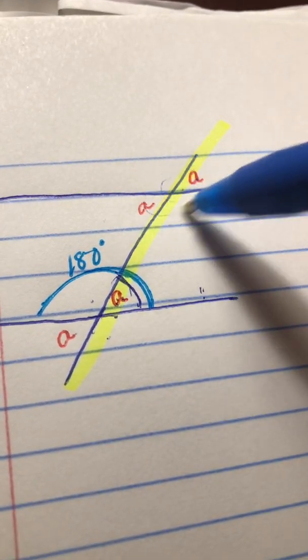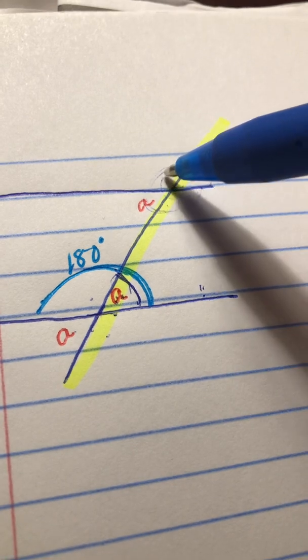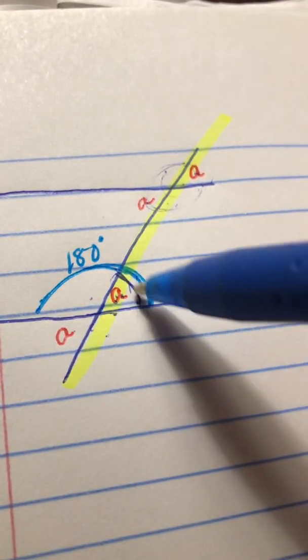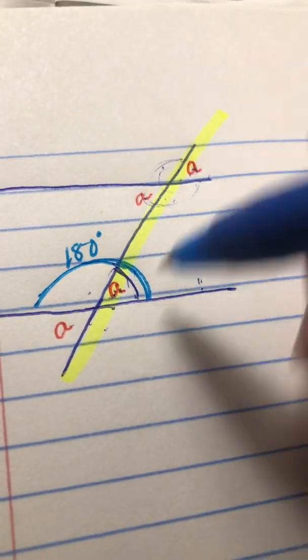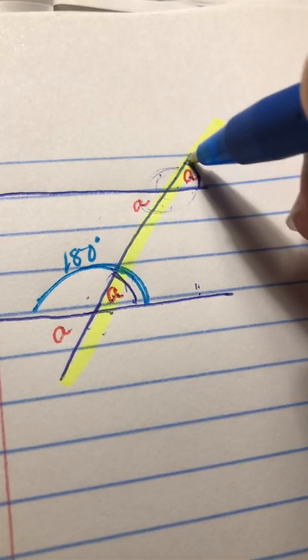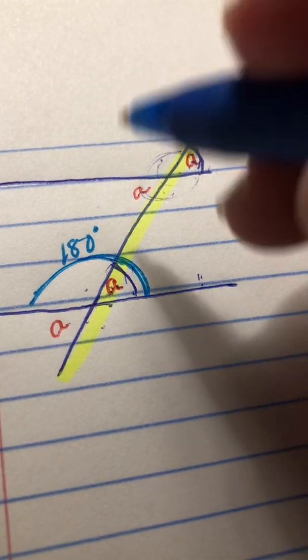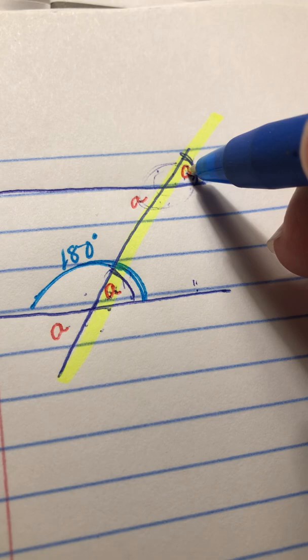If this is your intersection, like roads coming together, then if they're in the same position, they have to have the same measurement. That's why I called this one A, and I can call this one A, because they're the same value. If I told you that this A was 60 degrees, then you could assume that this A is 60 degrees.